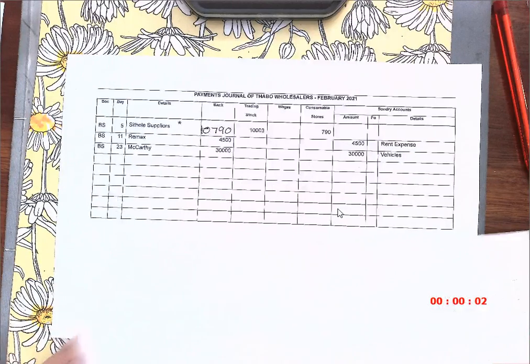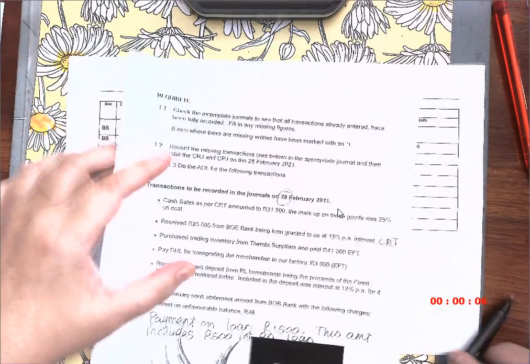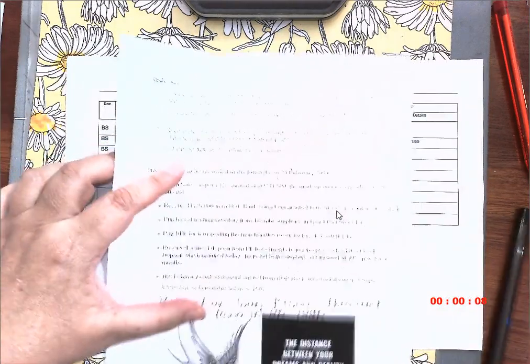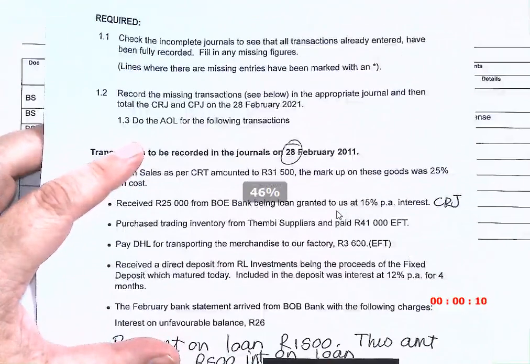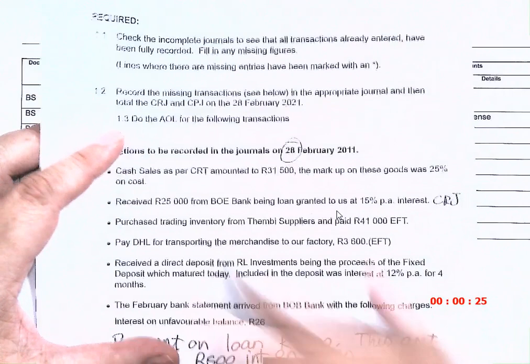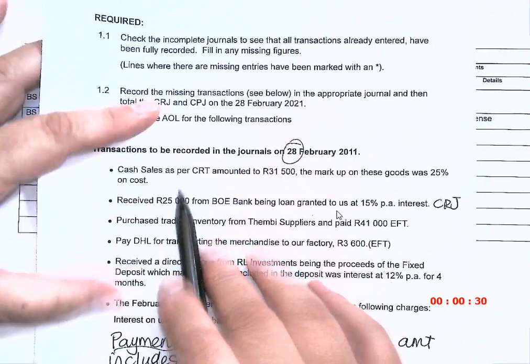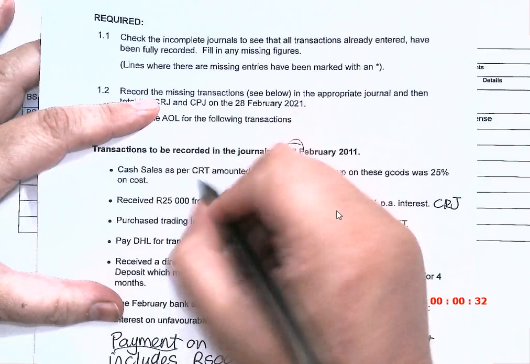This little baby. So let's go through the adjustments. And again, I say to you, do not make accounting difficult for yourself. What you do is, if you see it's cash, you go money in, CRJ. Money out, CPJ. Keep it simple.